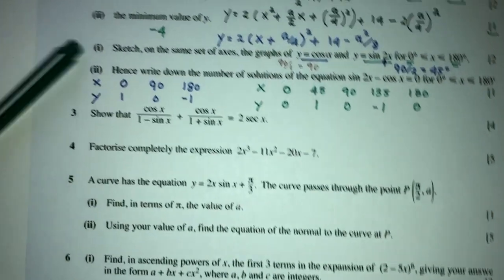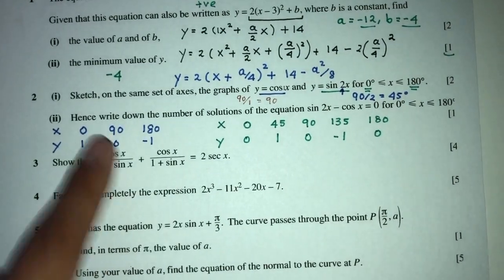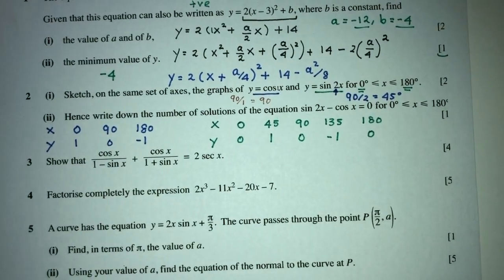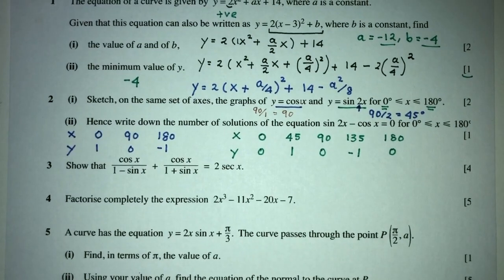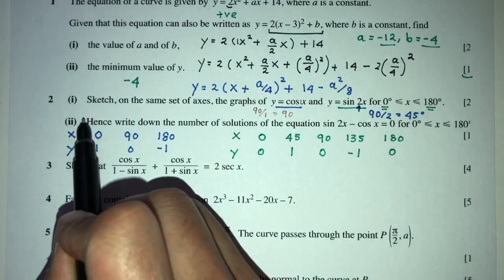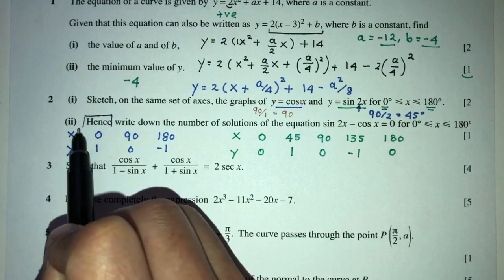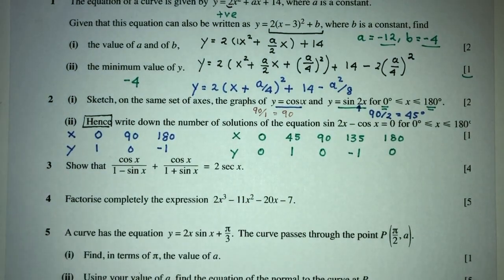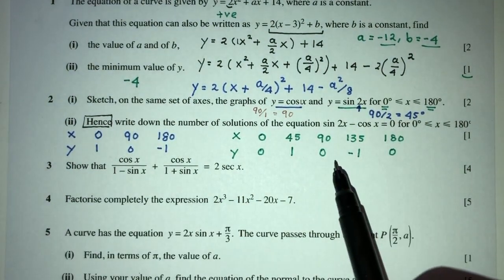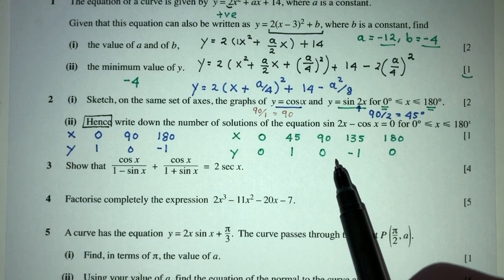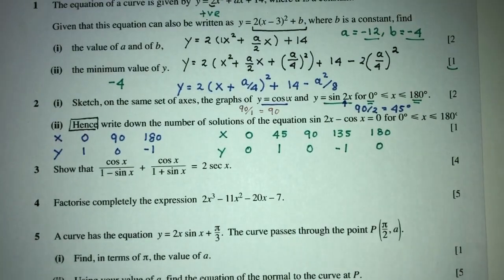Okay. Now for part 2, hence write down the number of solutions of this equation. Whenever you see this word hence, it means that we have to use the previous answer to answer this question. So basically, what was the previous answer? It was a graph. So we have to use a graph in some way to answer this question.